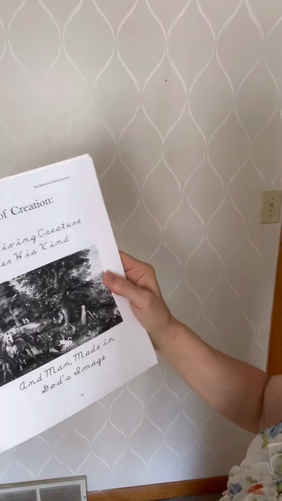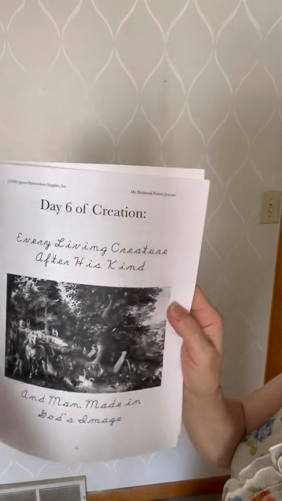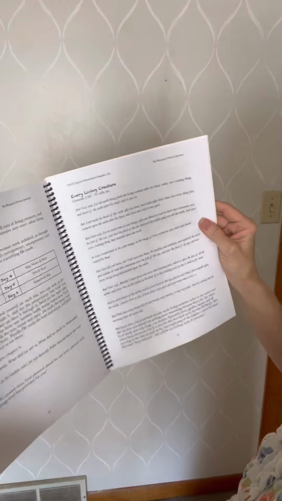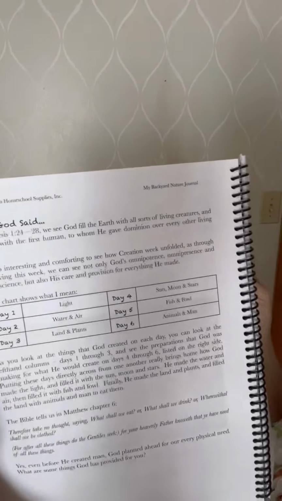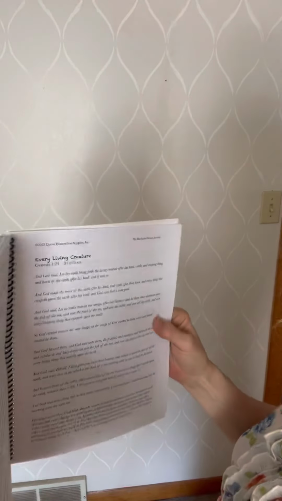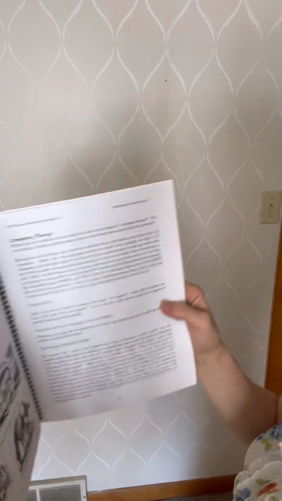Now we're looking at every living creature after his kind, and God made man in his own image. This is day 6, and we're looking at all the other types of animals that were created and how God made each habitat for each type of creature before he filled it with that creature, so that he was preparing for their needs. So it talks about that and has them looking in the Bible there.